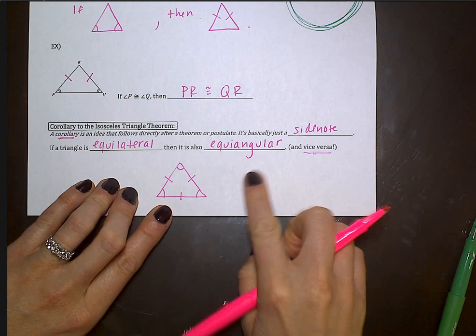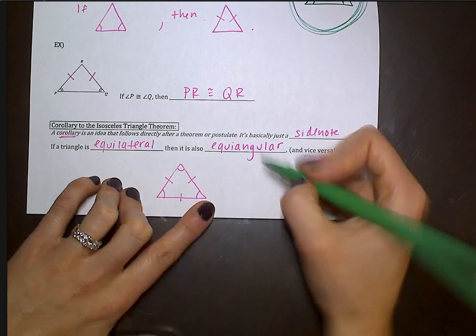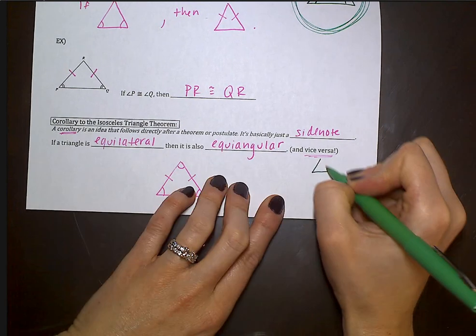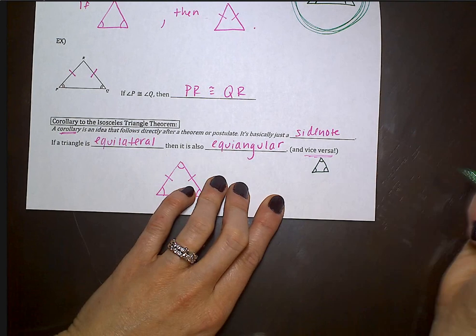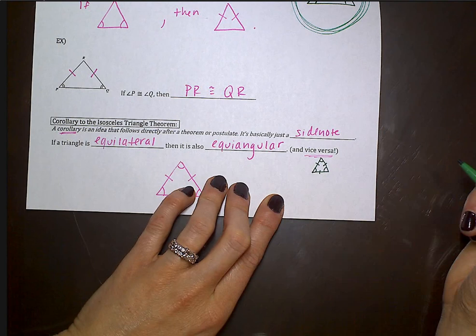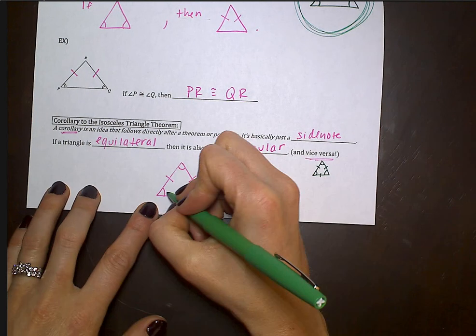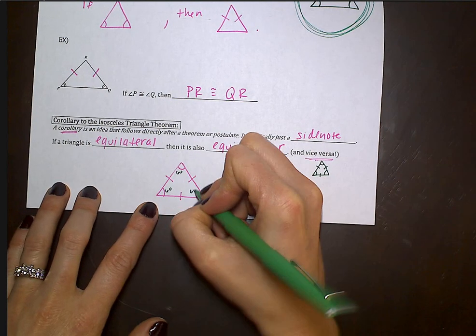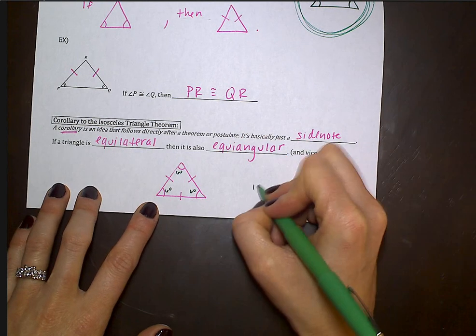And it works the other way too. So the vice versa just means, hey, if you know in a triangle that all the angles are the same, then you can assume that all the sides are the same. And fun fact, all the angles would be 60 if they're all the same. 180 divided by 3.